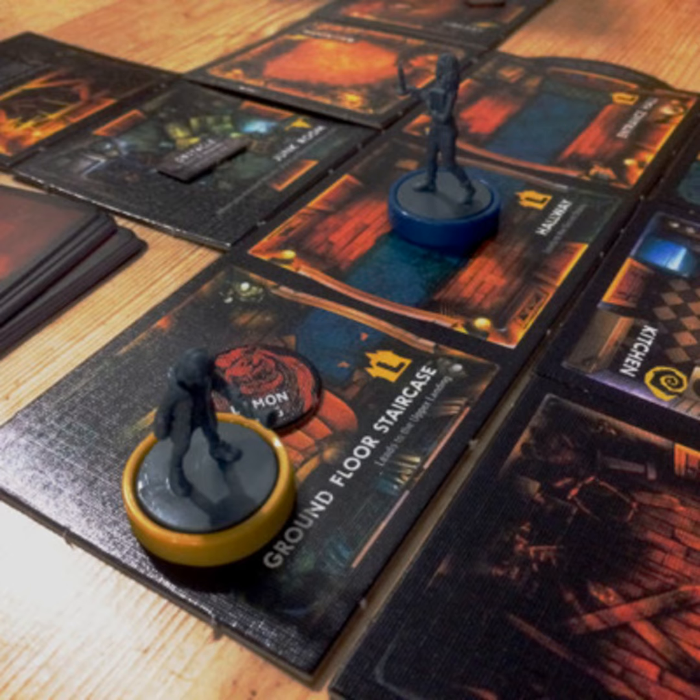After every game we would sit there talking about what happened and what we should have done differently. Every session of Betrayal at House on the Hill will stay with you, at least for a while.